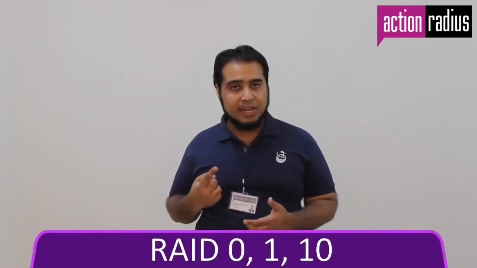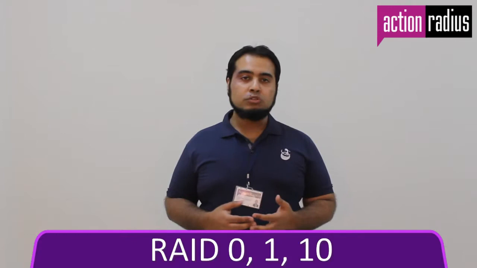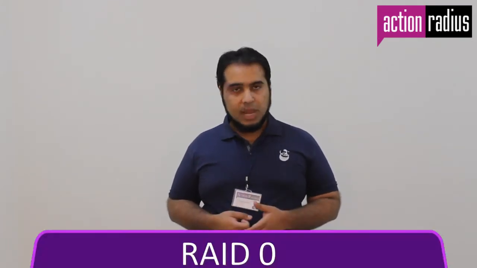These are RAID 0, RAID 1 and RAID 10. Although there are other RAID levels also, with RAID 4, 5, 6 also in common use, those are mainly left for professionals or server owners, but for home users only RAID 1, 0 and 10 are enough.